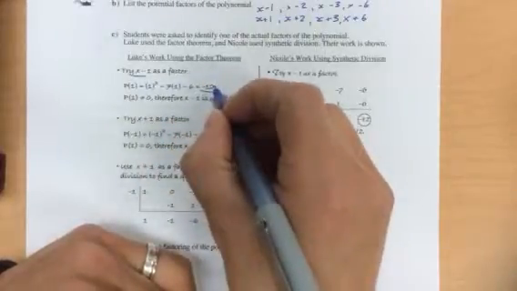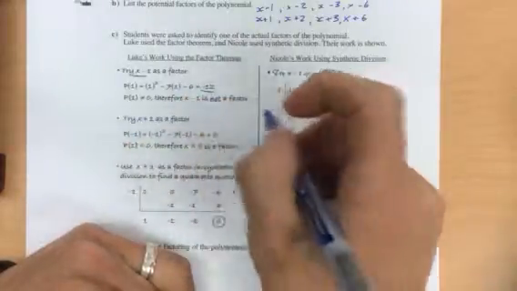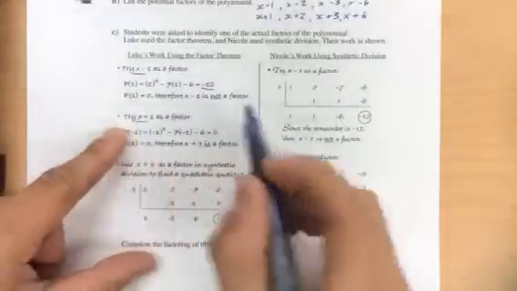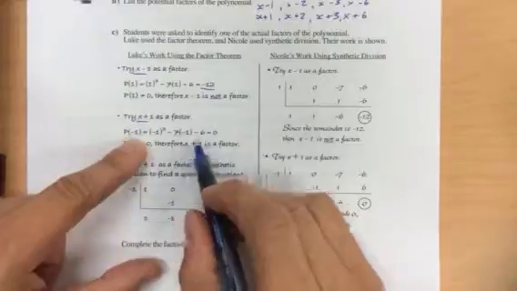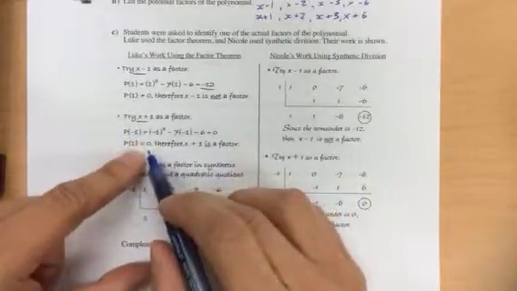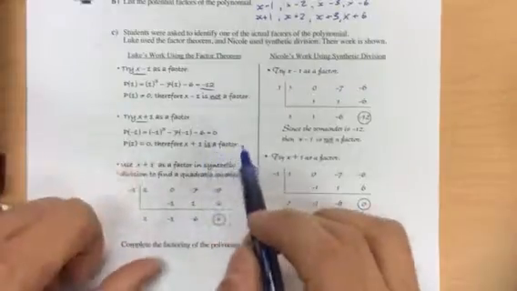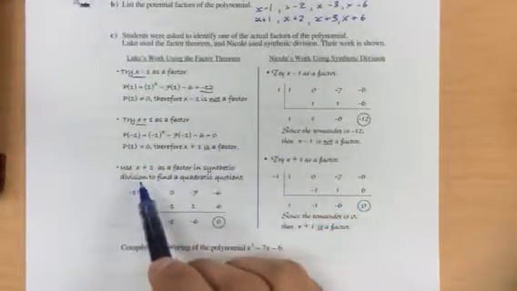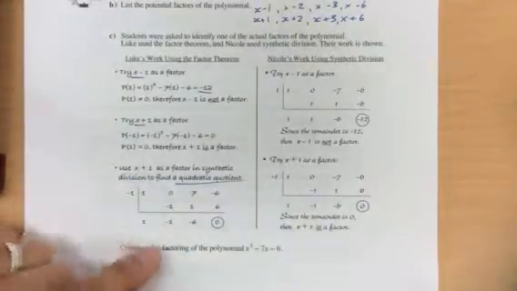Since negative 12 does not equal 0, or p of 1 doesn't equal 0, x minus 1 is not a factor. He tries again with negative 1, this time with x plus 1 as the factor. He plugs in negative 1 and does get an answer of 0. That means that since p of negative 1 is equal to 0, x plus 1 is a factor of this polynomial. Then the next thing he does is use synthetic division to get the quotient.